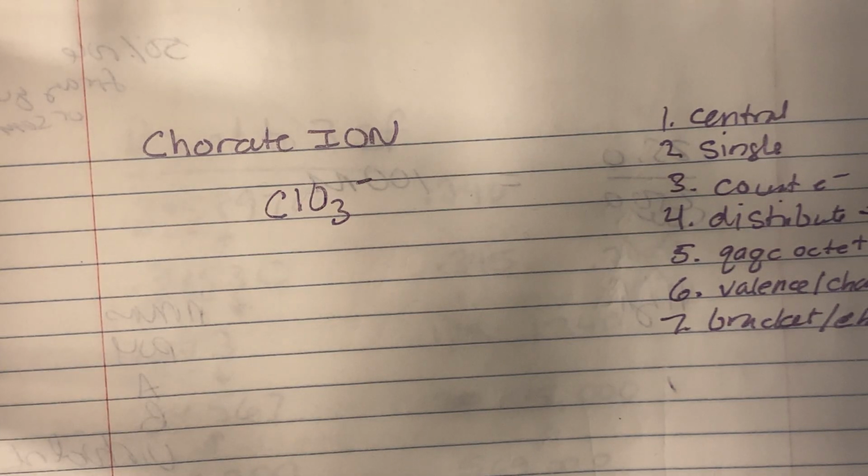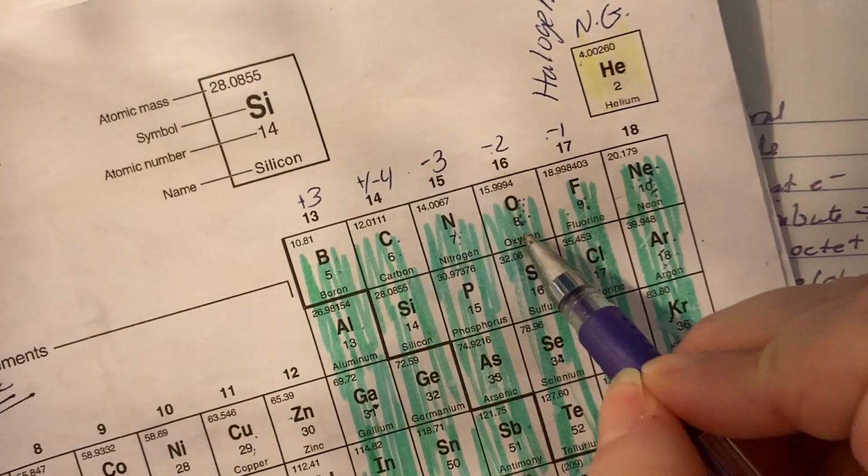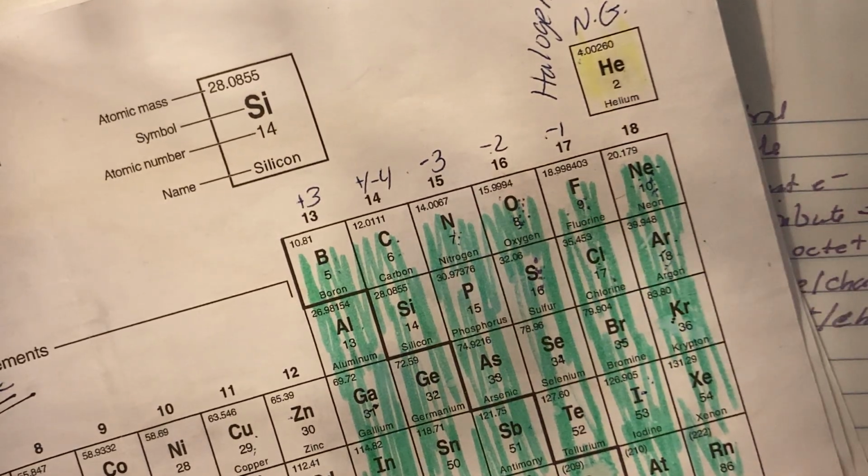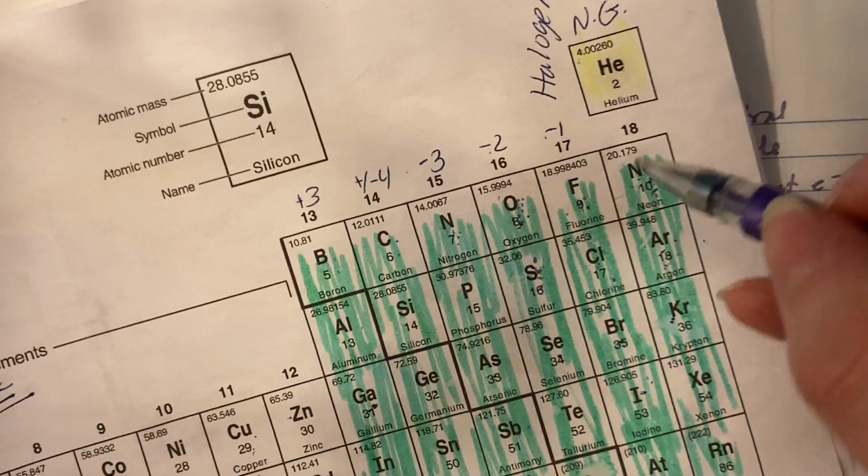Okay, so we're going to do chlorate here. Chlorate is ClO3 with a single minus charge. Figuring out our central atom. Well, when I look at electronegativities, chlorine and oxygen are very similar electronegativities if you're just going by trends.